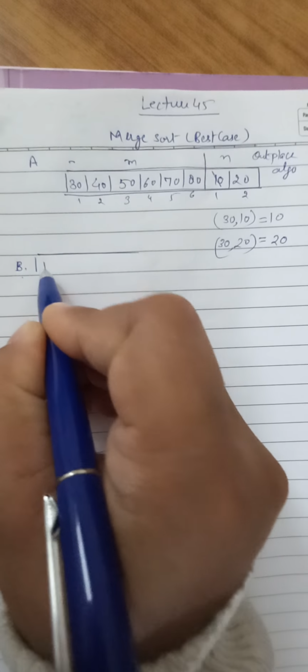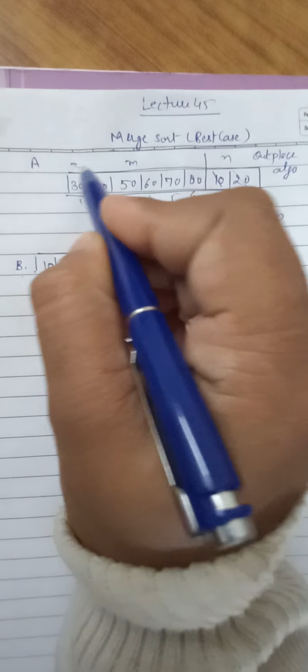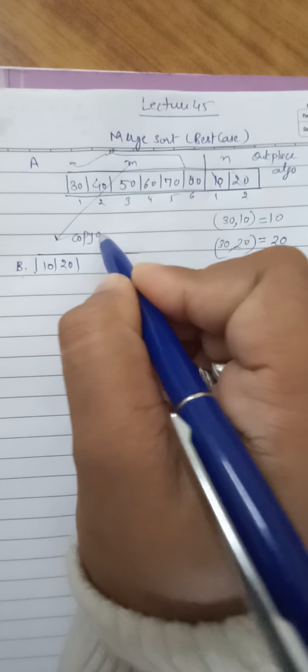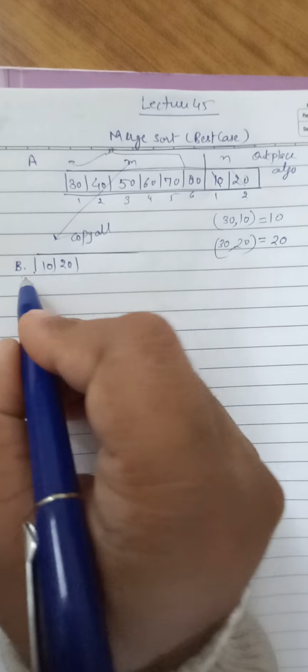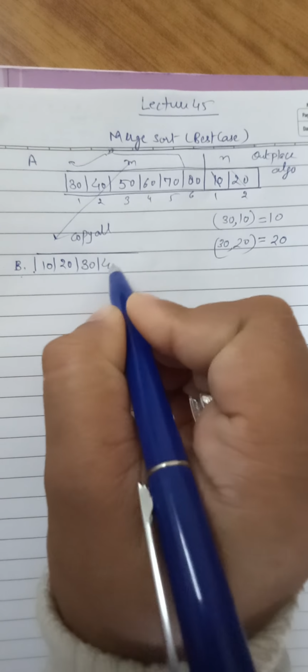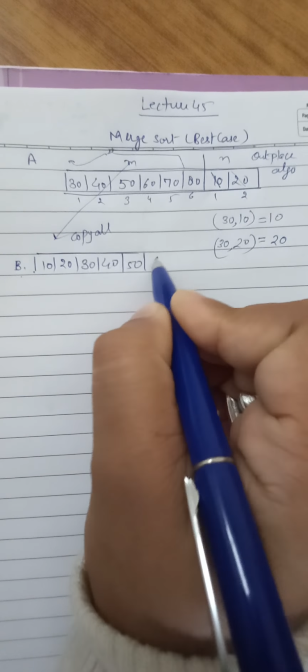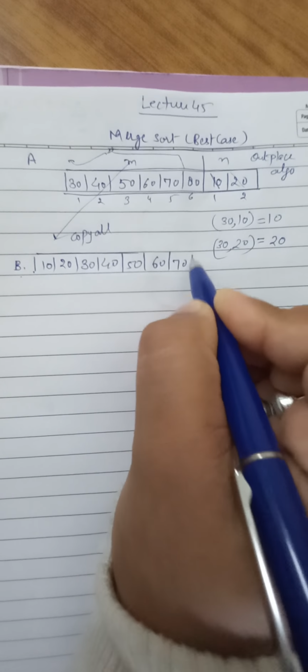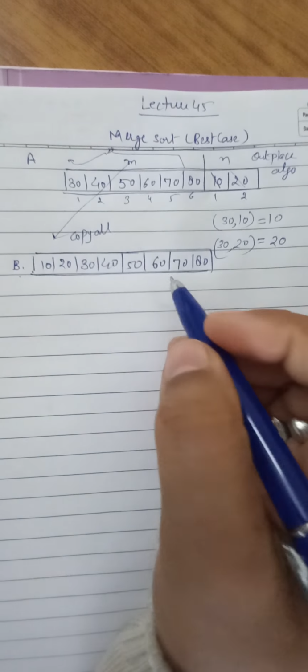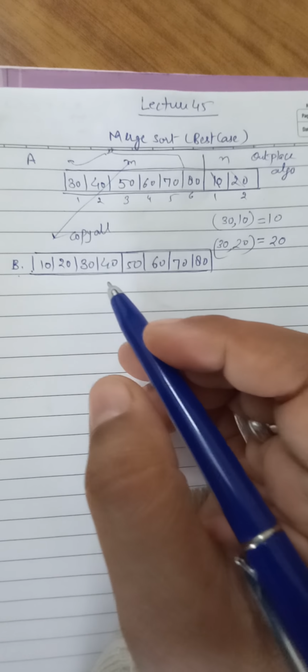So what will come here? 10, 20 after two comparisons, and after that whatever is in the remaining subpart we will copy all here in the B array. So it will come automatically like that: 30, 40, 50, 60, 70 and 80. All will come here in this array.